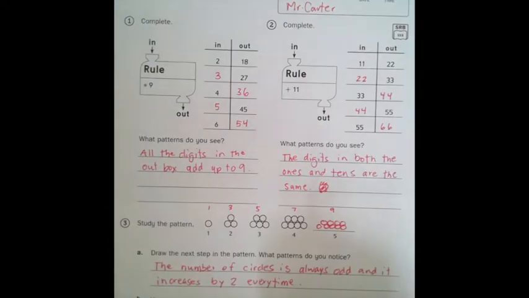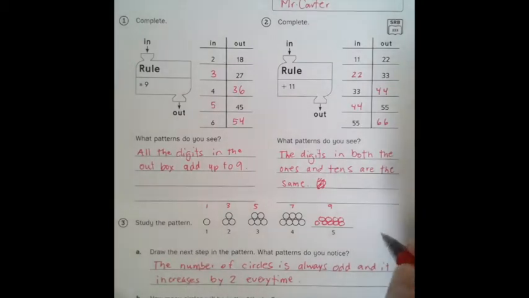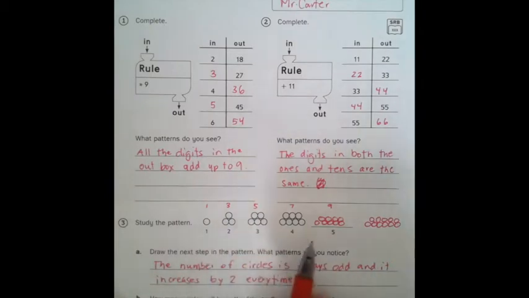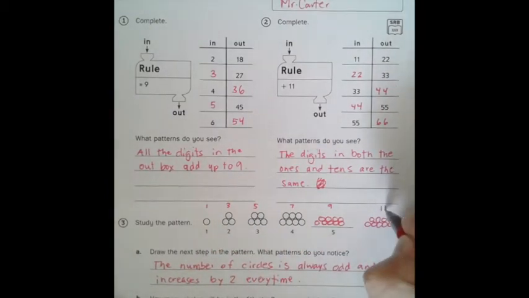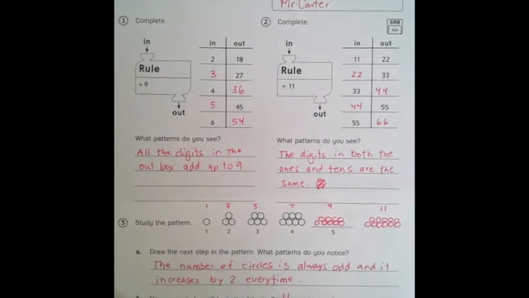So, the question's asking here, how many circles will be in the 6th step? Well, if you want to draw it up here, you can. So we know that there's going to be 6 circles on the bottom. 1, 2, 3, 4, 5, 6. That means there's going to have to be 5 on the next row because it's always 1 less. 1, 2, 3, 4, 5. And again, according to our odd pattern up here, 1, 3, 5, 7, 9, this would be 11. So that would be 11 in step 6.